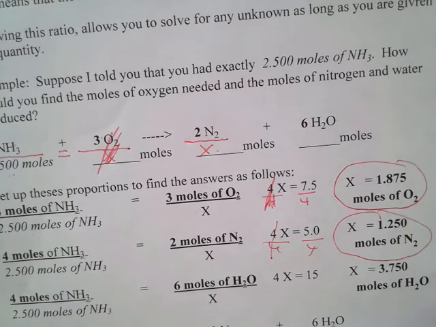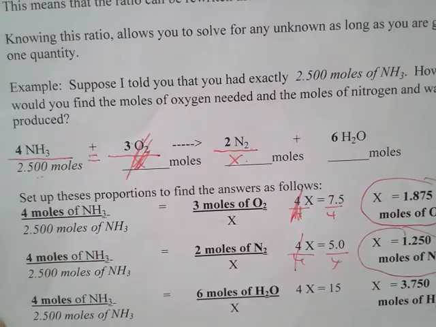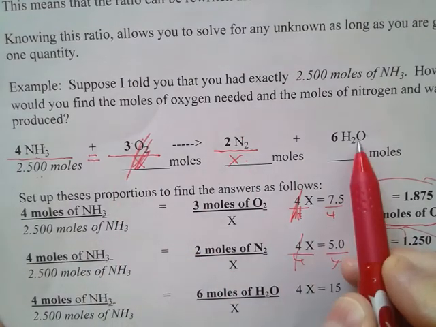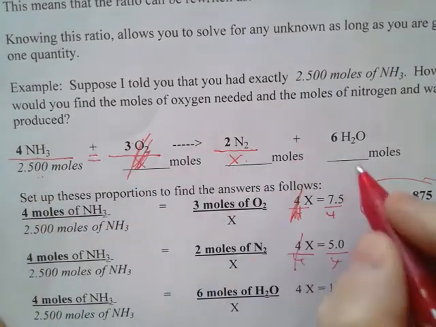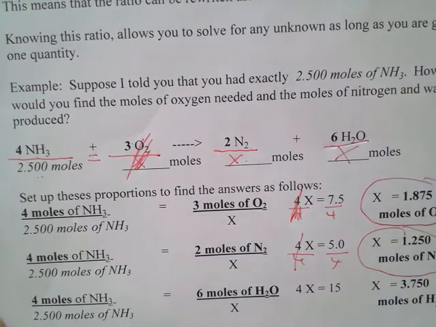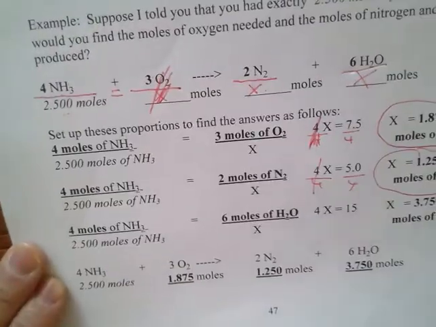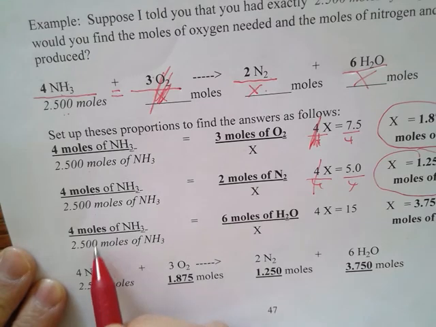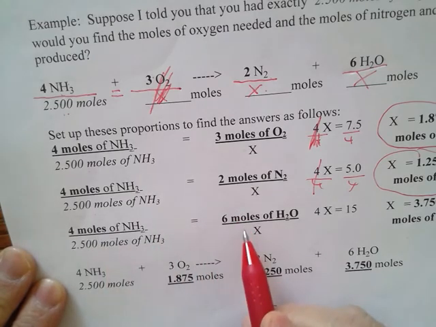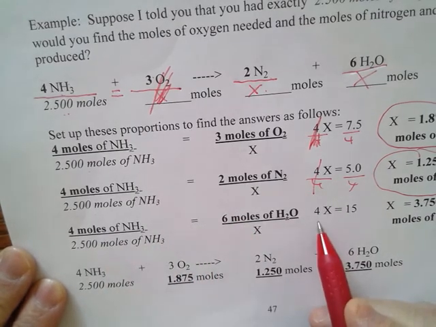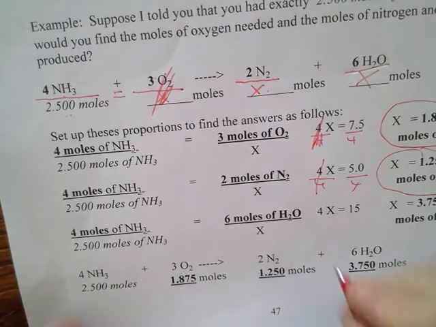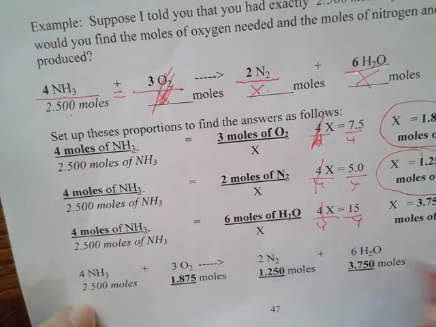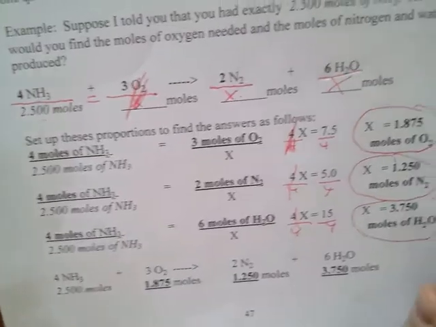And lastly, I can now do a final ratio between the NH3 and the water. This time the ratio is 4 to 6. So 4 over 2.5 equals 6 over x, going down to the bottom of the page. 4 over 2.5 equals 6 over x. 4x is equal to 15. Divide both sides by 4, and I get 3.75 moles of water.